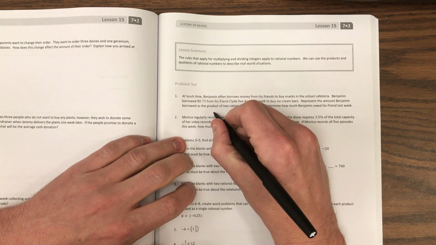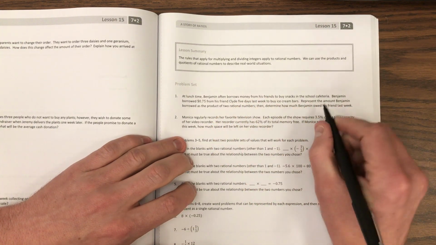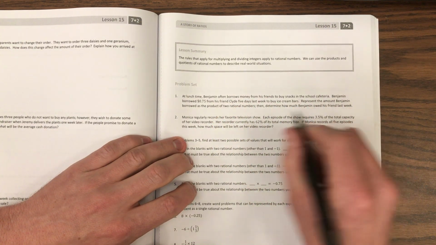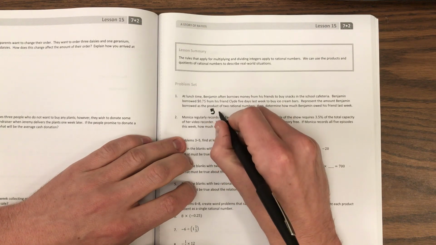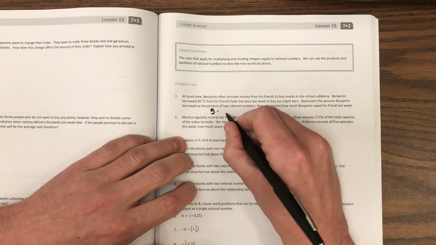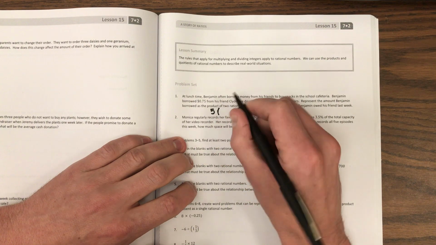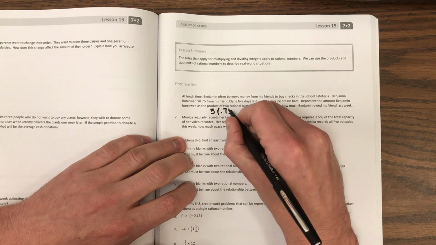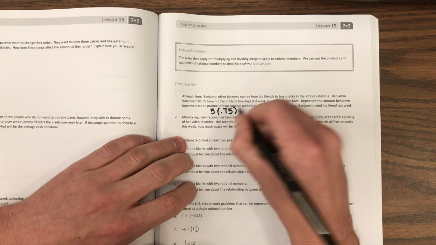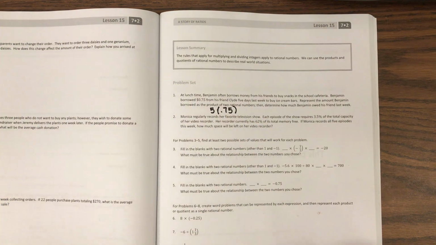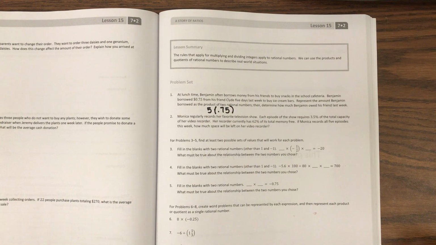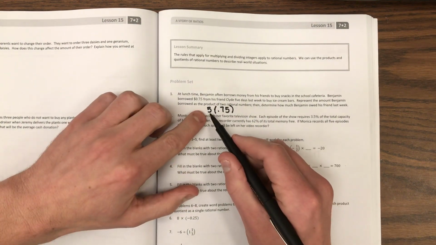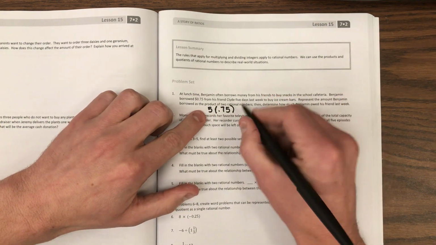I'm going to say that he borrowed 5 days. He borrowed, I'm going to use parentheses rather than a dot, just because dots next to numbers with decimal points sometimes looks weird. So 5 times 0.75. And then it says determine how much Benjamin owed his friend last week. So this is the 5 days times the 75 cents each day.